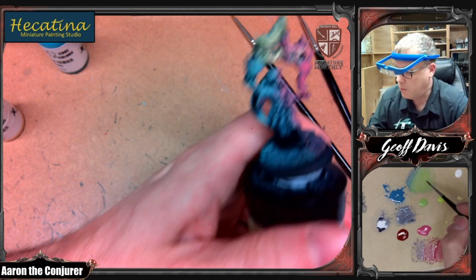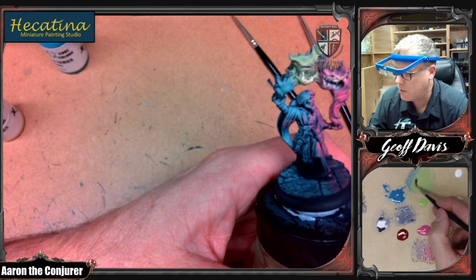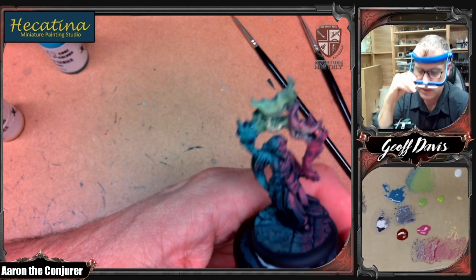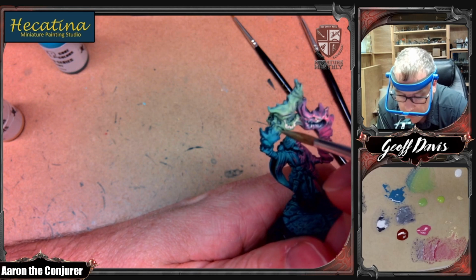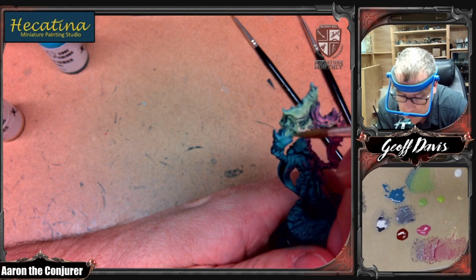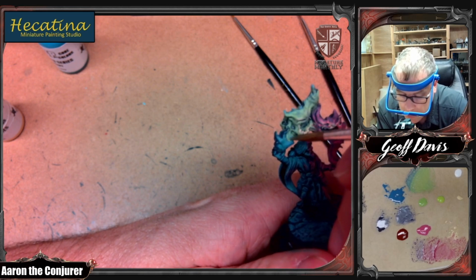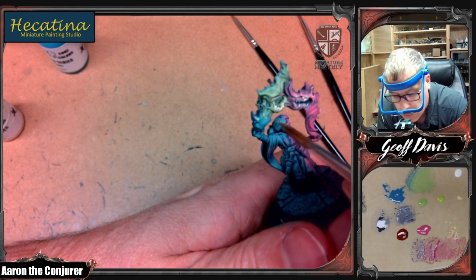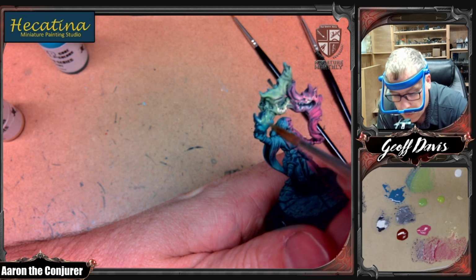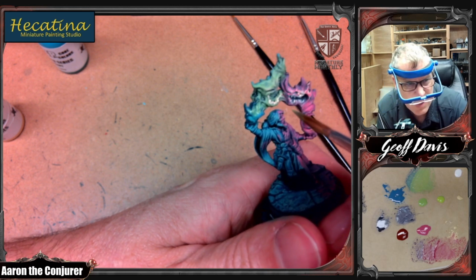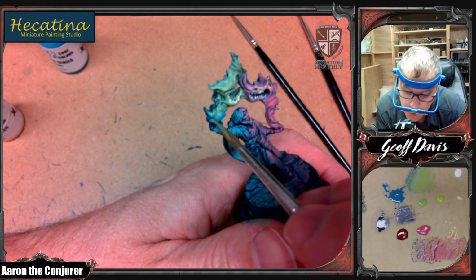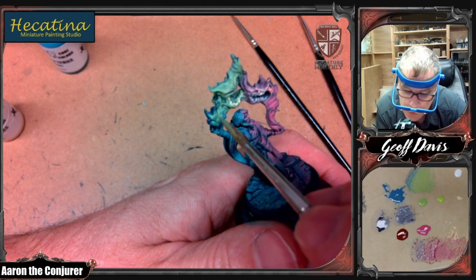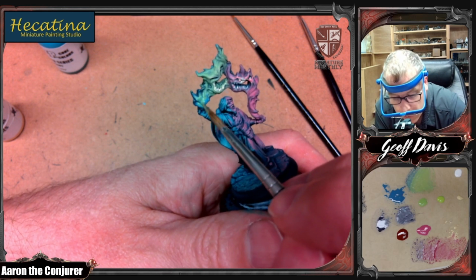Now, the next step we've got to do is take this same green, and we're going to go down through the center of our spell effect. Okay, so we're just putting a tight line of this color in the center, down through the middle. And this is a similar idea, that the shadows on the outside make this light look brighter.